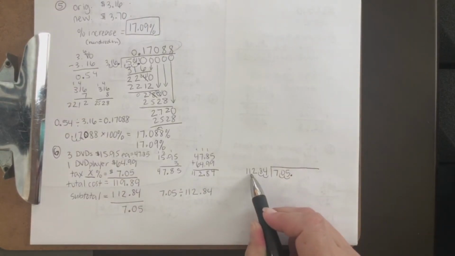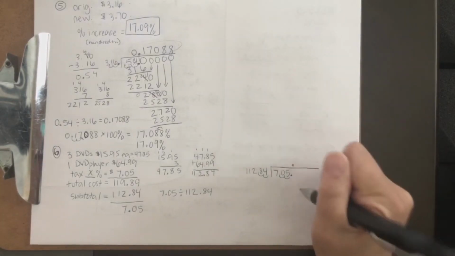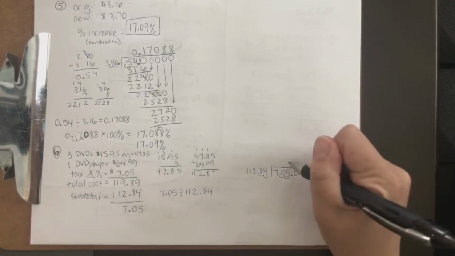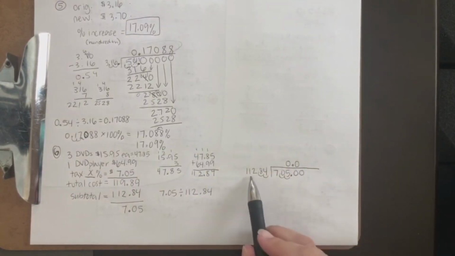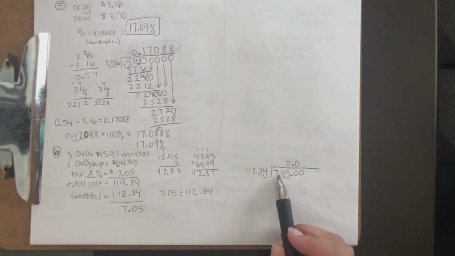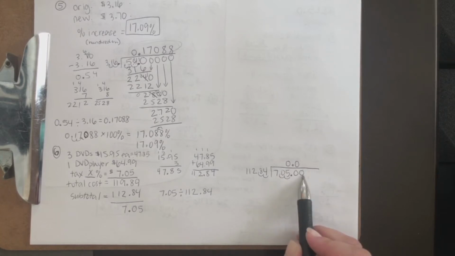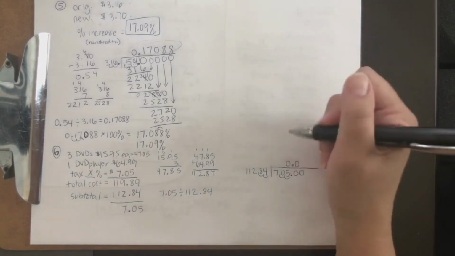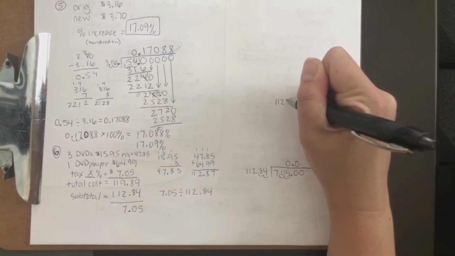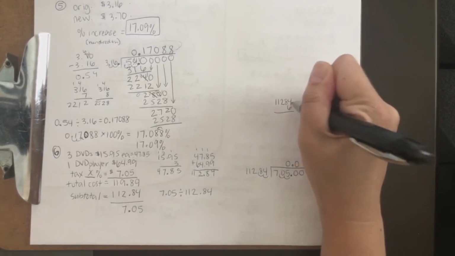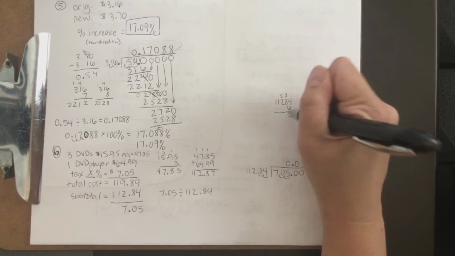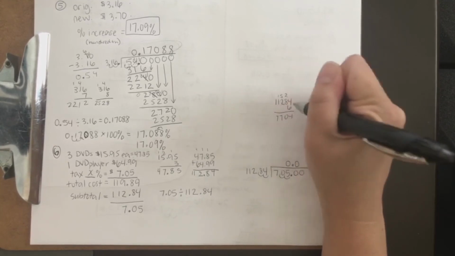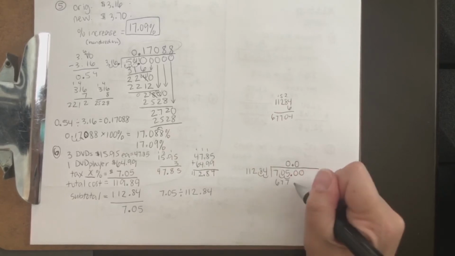So this is 11,284 after I move the decimal 2 places and bring it up. And I am going to 1, 2, 3, 4, 5. So let's put in our zeros. And now 11,284 can go into 70,500. How many times? Well, 11 times 6 would be 66, so it's probably going to be 6. So let's calculate that one. 11,284 times 6. 6 times 4 is 24. 6 times 8 is 48, 49, 50. 6 times 2 is 12, plus 5 is 17. 6 times 1 is 6, plus 1 is 7, and 6 times 1 is 6. So 67,704.